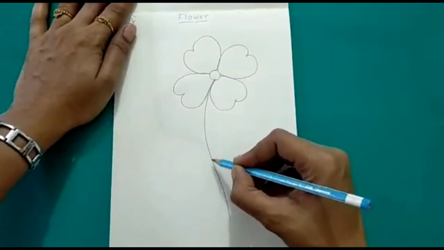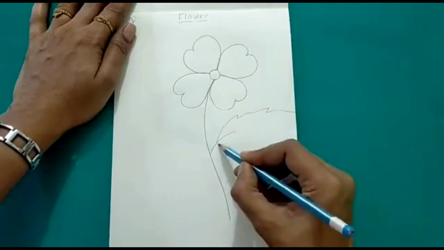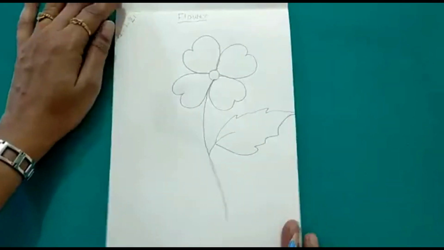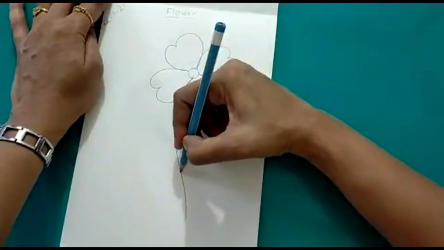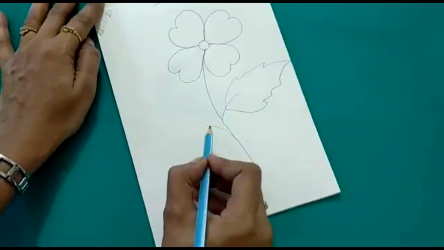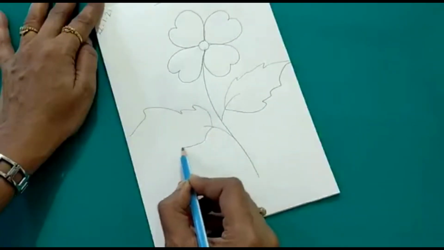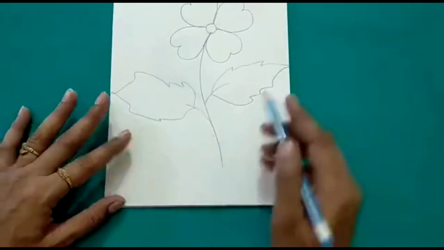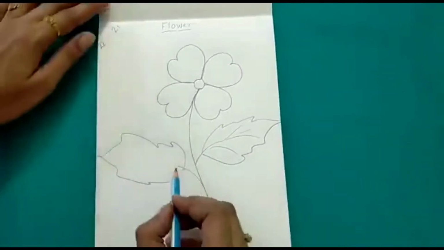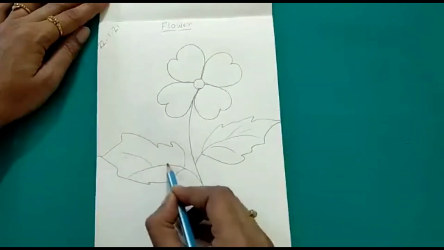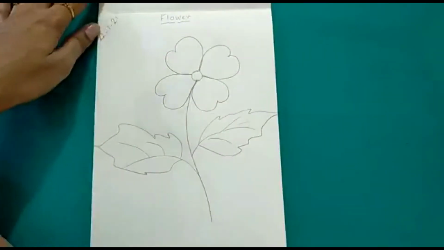And now the leaves. I've drawn one leaf on the right hand side and another leaf on the left hand side. So these are the leaves of our flower. Now let's color our flower.